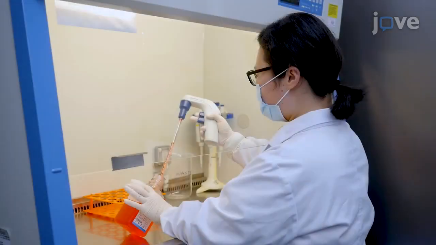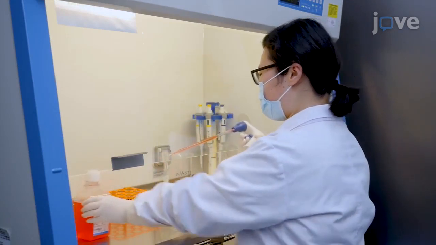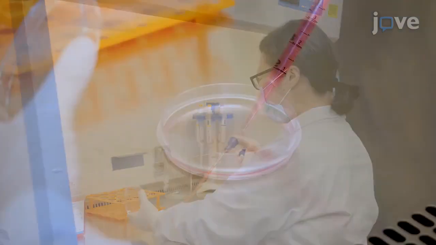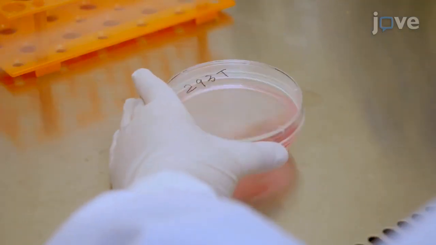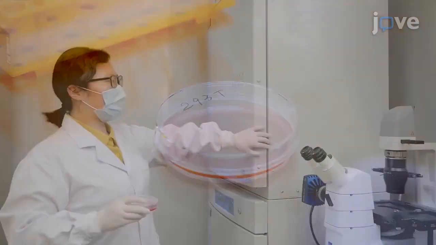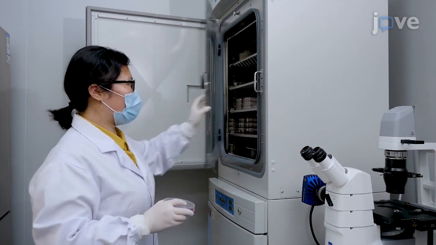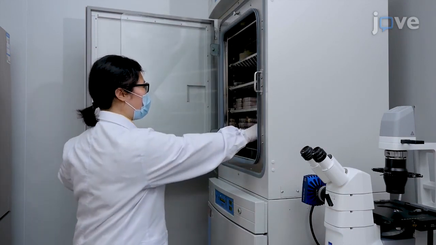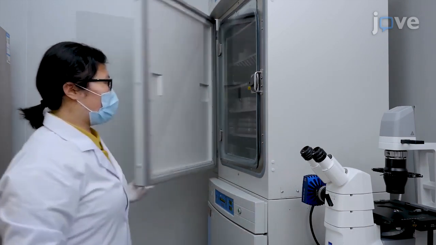To generate lentivirus particles, seed 293T lentiviral packaging cells into a 100 mm Petri dish with 10 ml of DMEM supplemented with 10% FBS. Incubate the cells overnight at 37 degrees Celsius and 5% carbon dioxide, making sure that the cells are 50 to 80% confluent on the day of transfection.